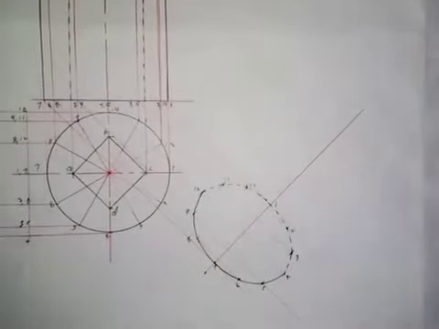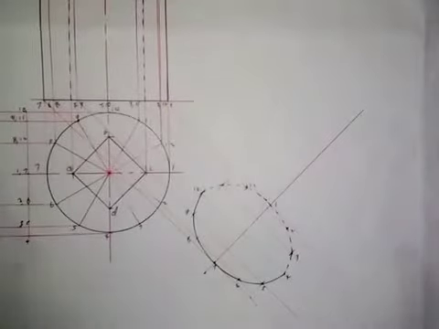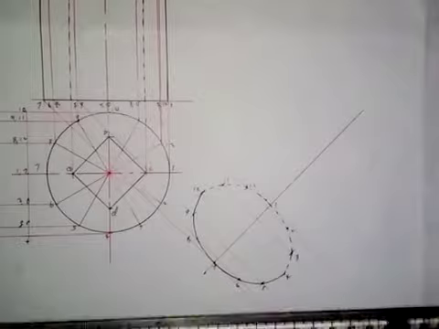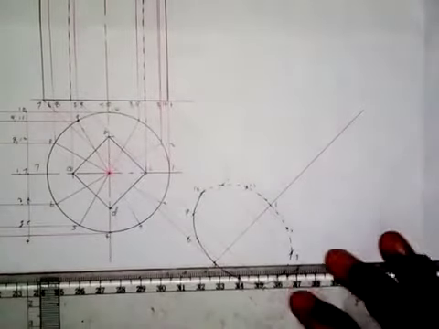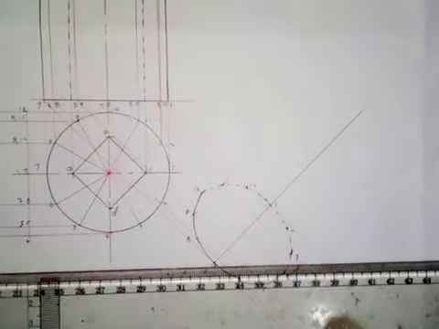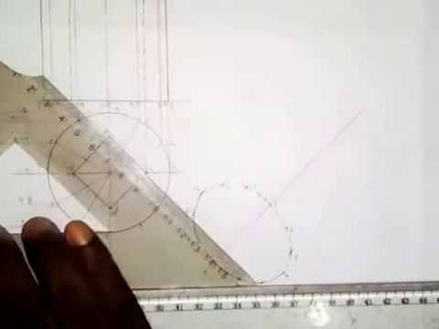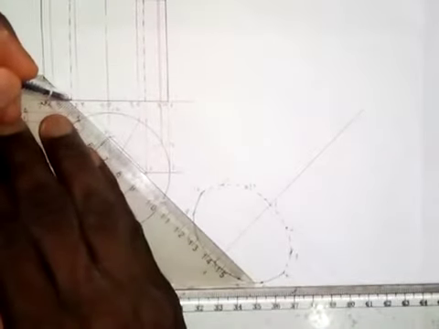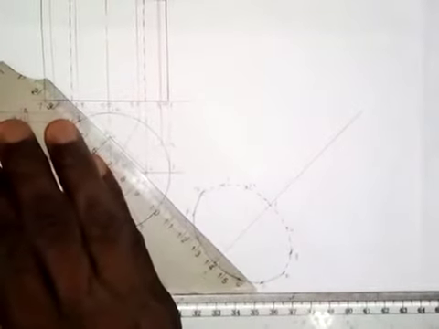So we are just going to repeat the same thing that we did here up here. What I'm going to do now is to get the square in the base part. So what we just need to do is, with our 45 degree set square, draw a line from this point where we have the short dashes line here.